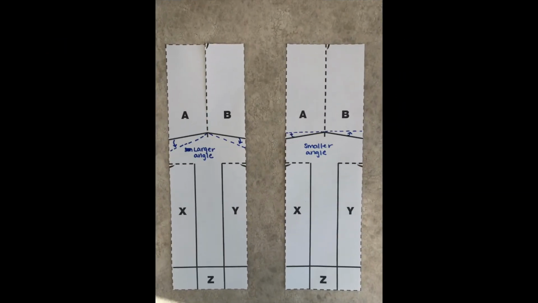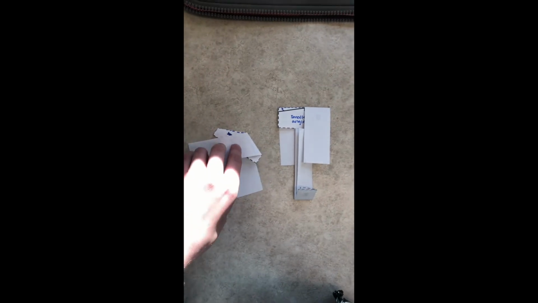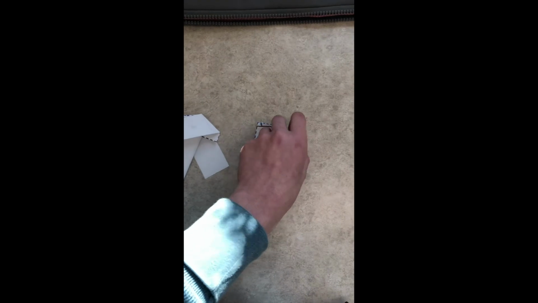For the second test, I altered the angle of the helicopter blades rather than their length. The helicopter on the left has blades cut at a larger angle than the regular helicopter, while the helicopter on the right has blades cut at a smaller angle than the regular helicopter. I will again be comparing their performance against each other and against the regular angled helicopter.